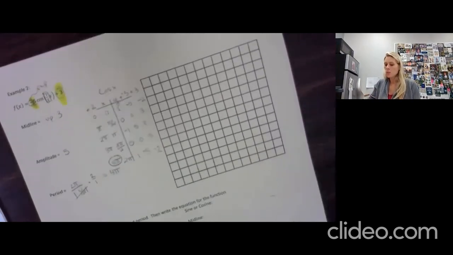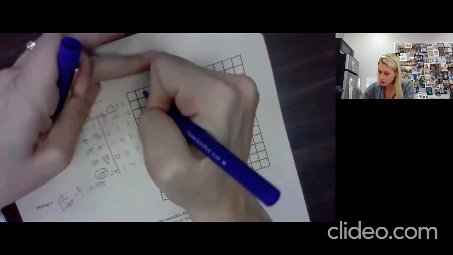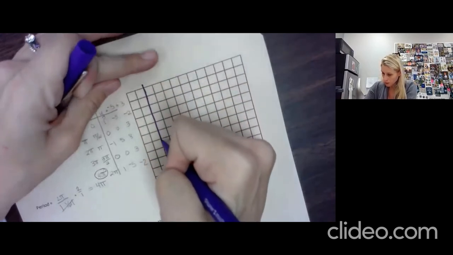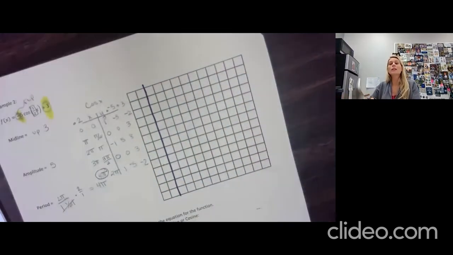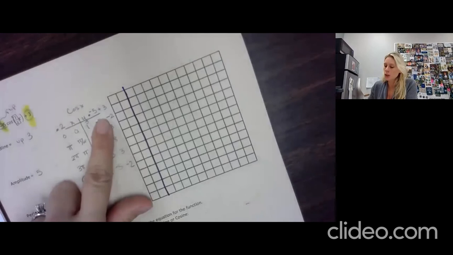Now, when we graph, as you can see, I'm still in the positives here. So I might just go over for my y-axis. Now, this is where I want to make sure that my x-axis is in the right spot because I want to use this graph and not go over. As you can see, my highest is 8 and my lowest is -2.